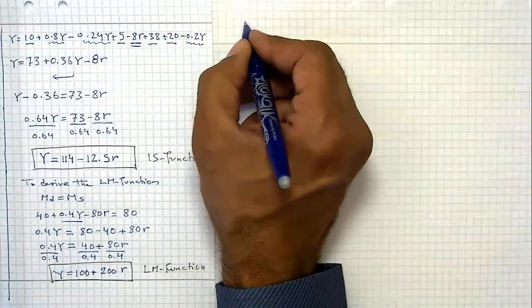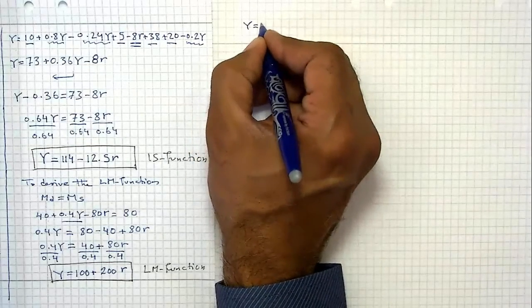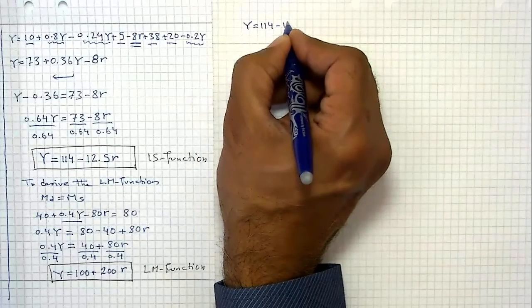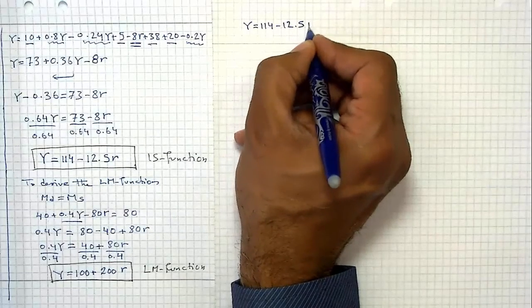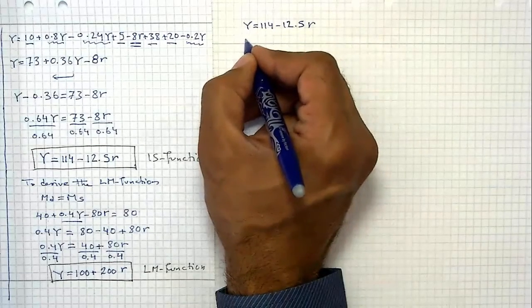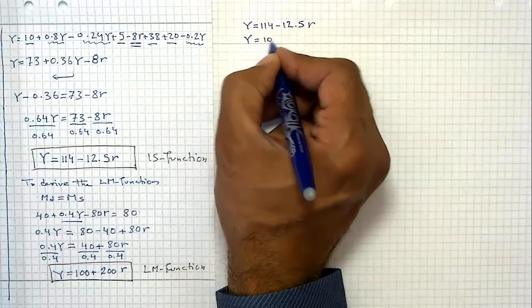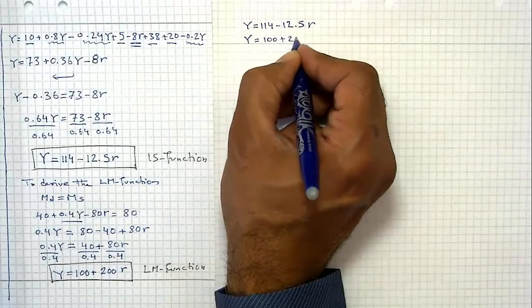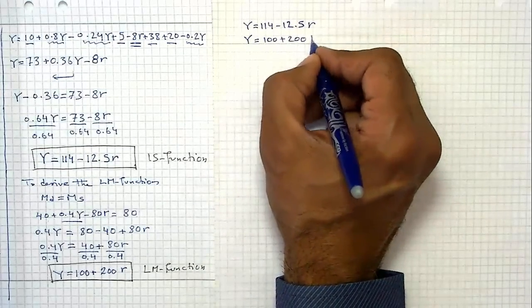I have these two equations, y equal to 114 minus 12.5 r. Then I have for LM function 100 plus 200 r.